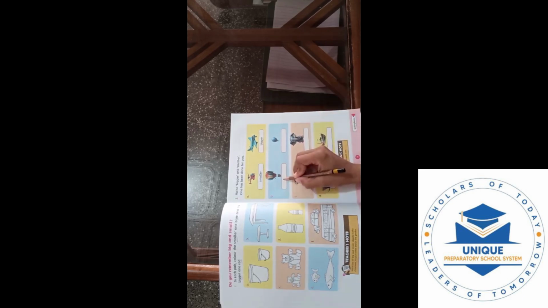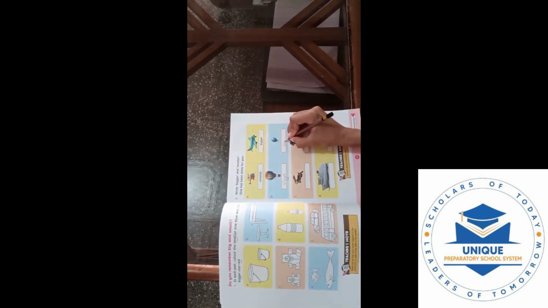So on page number 13 they have asked us to write the smaller and bigger on the objects. So yes, one is solved for us. Next, part B. So which one is small and which one is big? You guys have to tell me. Is this small? No. This one is bigger. This one is bigger and this one is smaller. Next, this one is smaller and this one is bigger.